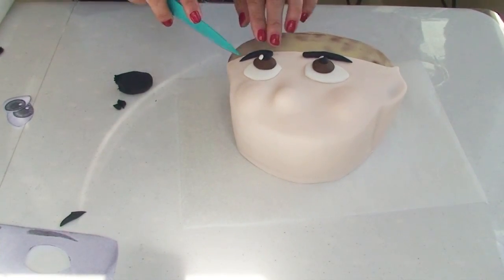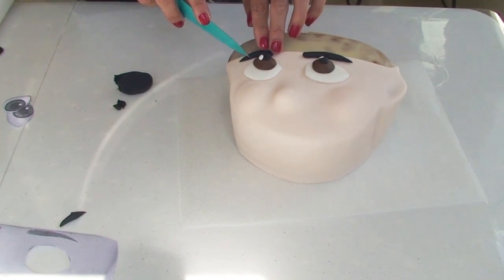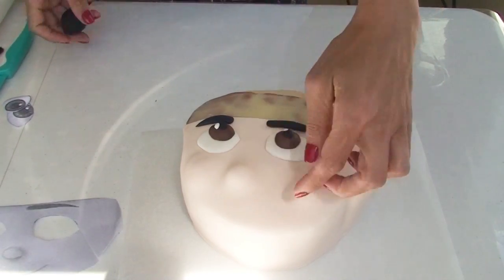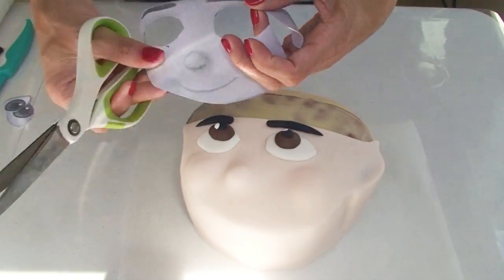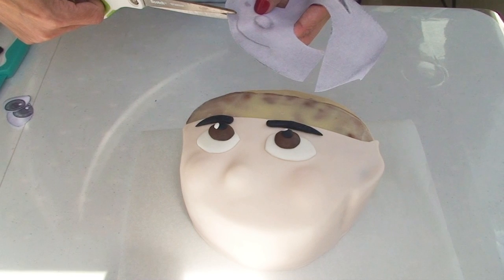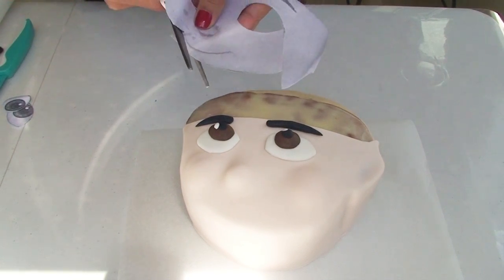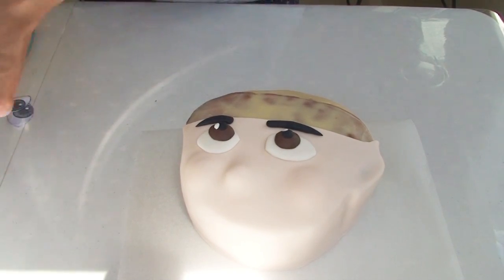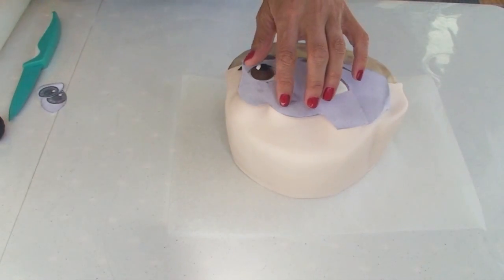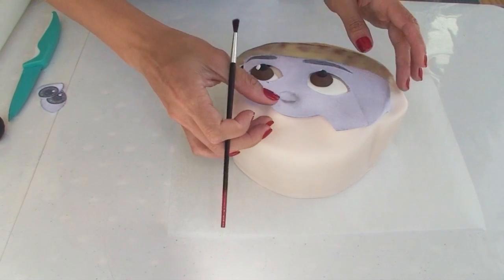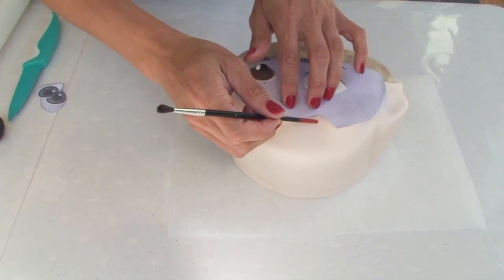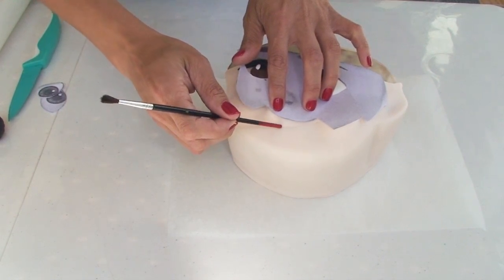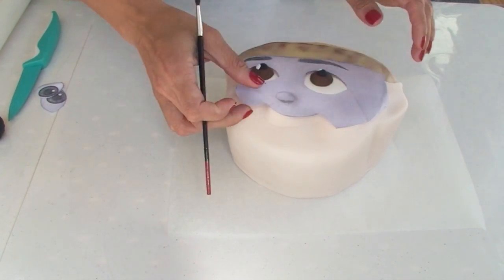Now with my knife I'm going to score the fondant with lines in her eyebrows so it looks a bit more realistic. Now to create the mouth for Agnes, what I simply need to do is cut along the bottom of her mouth, so cutting up from the side around the mouth line and then back down again, and I'm going to position it on the cake, and with the back end of a paintbrush or something smooth that you might have lying around, I'm just going to gently score along that template line to create her mouth impression.